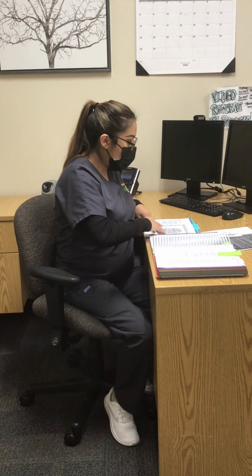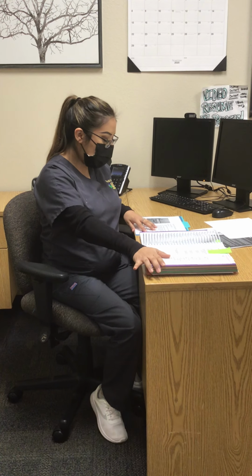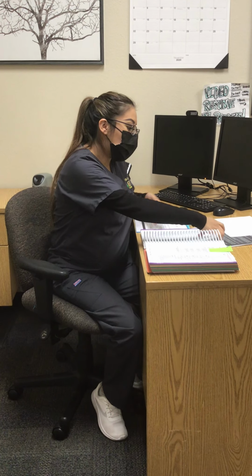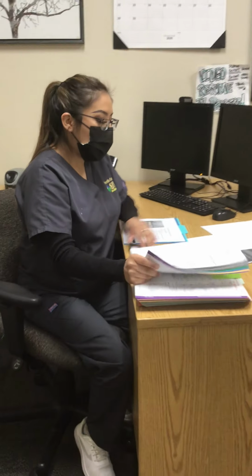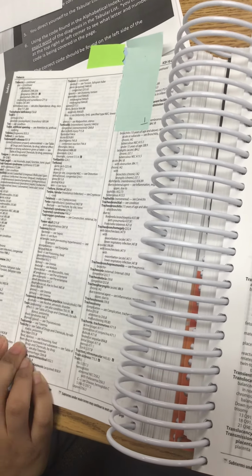For a second example, I have intestinal parasitism, unspecified. So we go back to our alphabetical index, and we look at the P section.